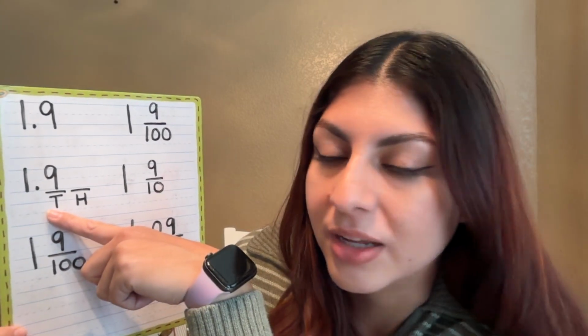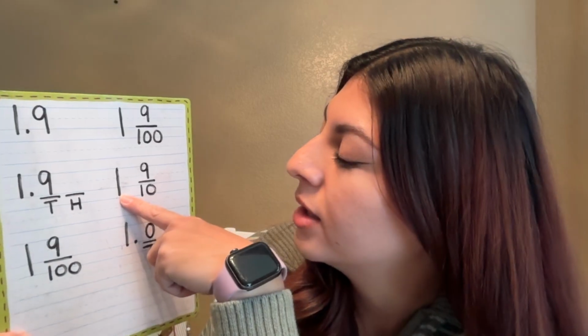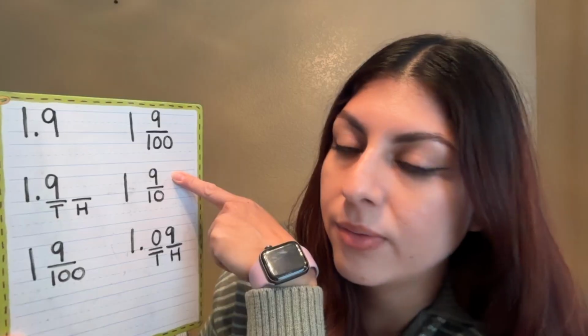The first place after the decimal is going to be the tenths place. The next place is going to be the 100ths place. So now let's write this into a fraction. Let's start with our whole number. We put 1, and then we have 9, which will be our numerator.